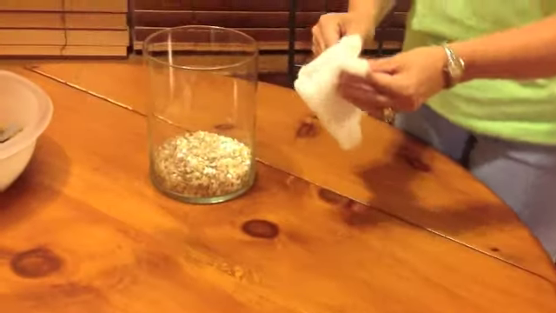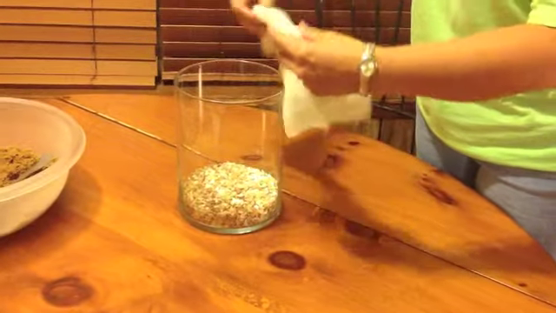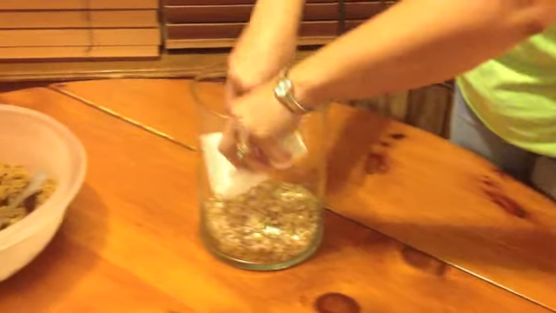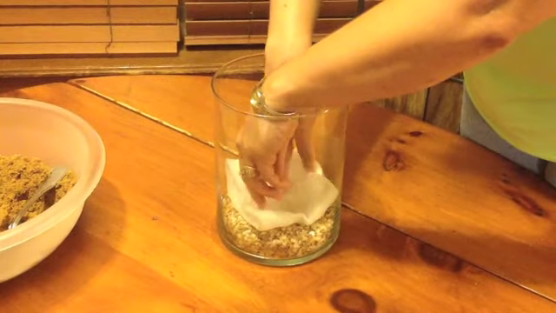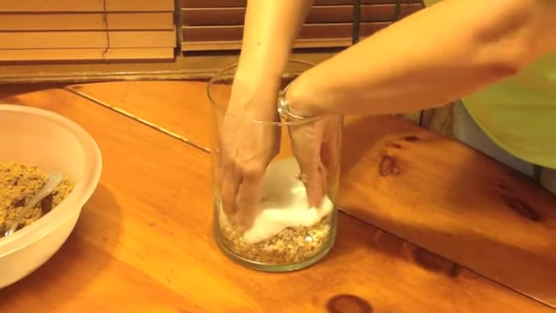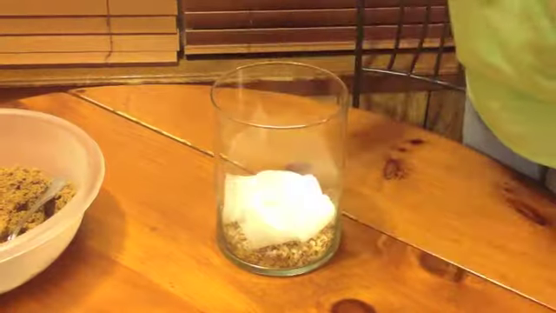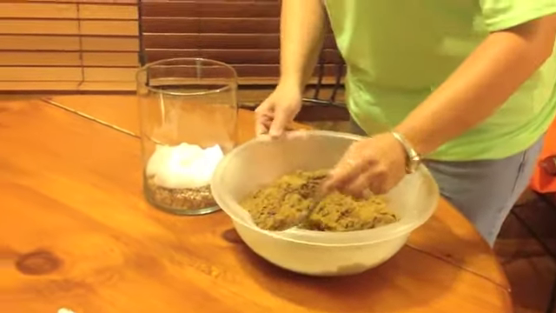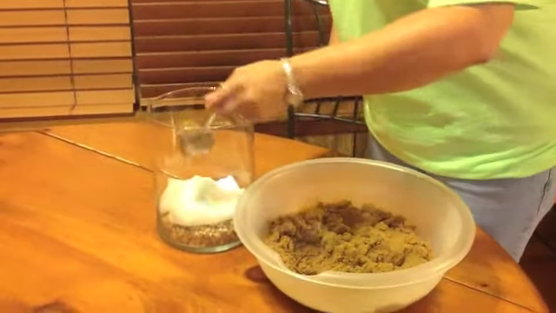For the next layer, we will be using our mesh cloth. Here we have chosen a cheesecloth. Measure the circumference of your jar and cut the size cloth that you will be needing and lay it on top of your gravel. For the third layer, you will be using sand.